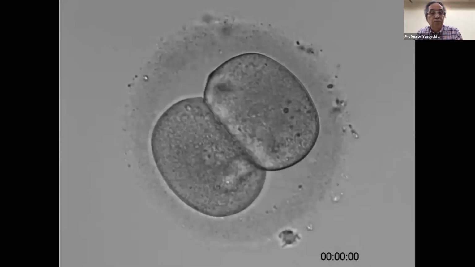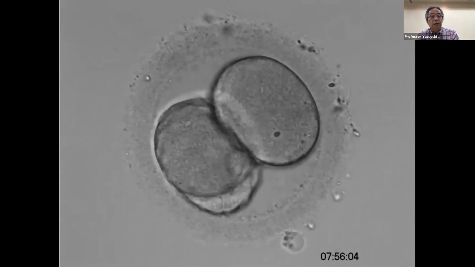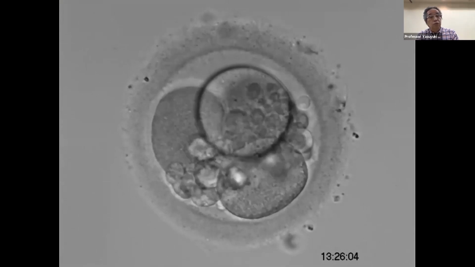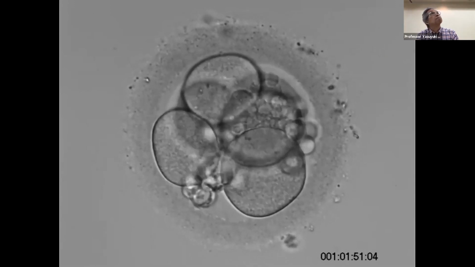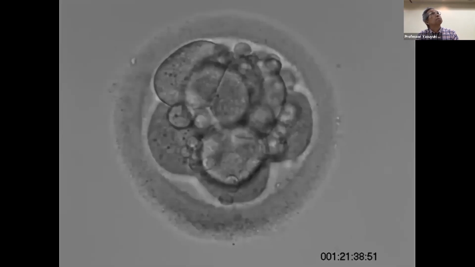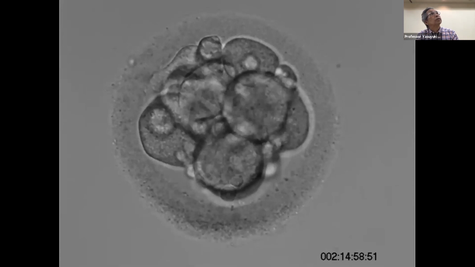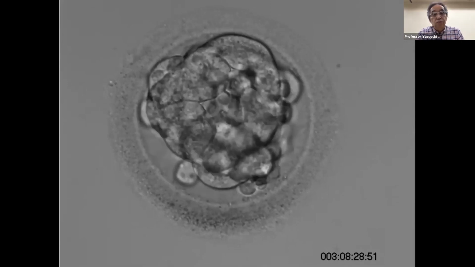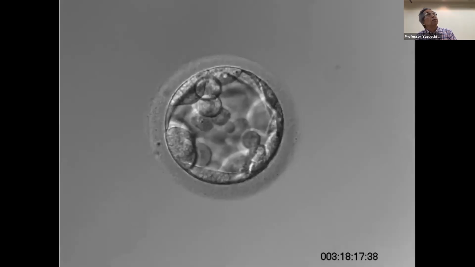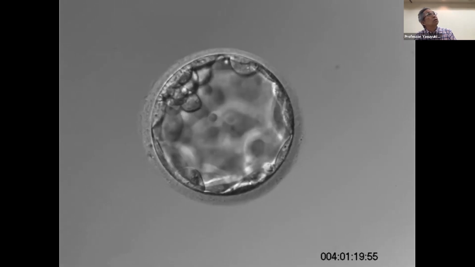This is another first movie, from the two-cell stage to hatched blastocyst. The mitotic divisions were repeated, then reached morula. Now going to morula. And the embryo developed to blastocyst, and then the blastocyst cavity expanded. You can see the inner cell mass located at 10 o'clock.